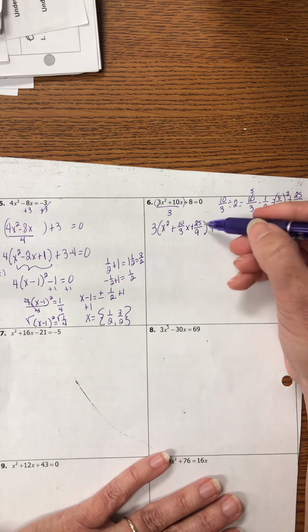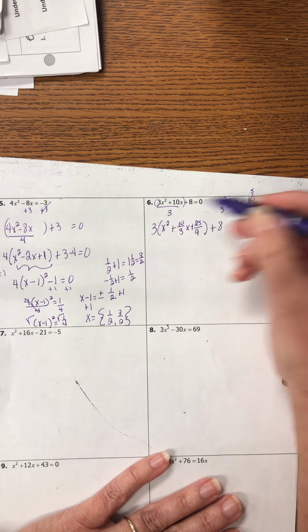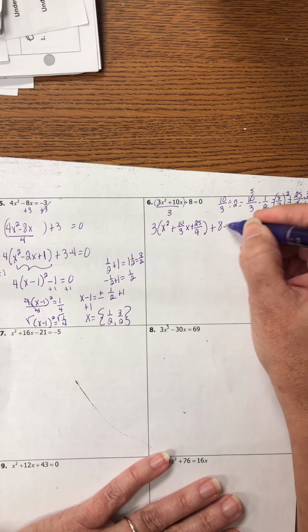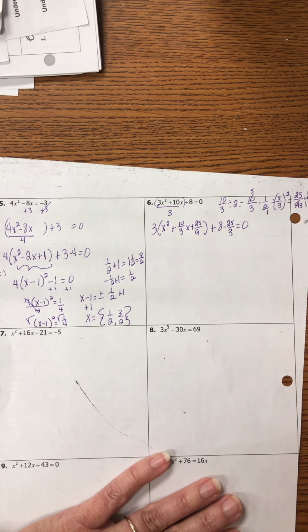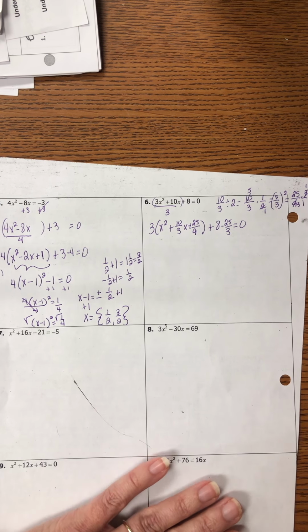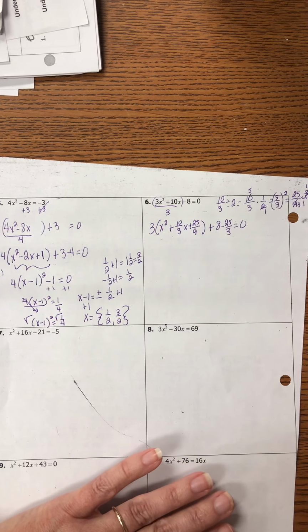But remember, I didn't add just 25 ninths. I added 25 ninths times 3. 3 into 3, 3 into 9. So I actually added 25/3, which means I have to go out here and subtract 25/3. So this is a very unattractive equation, but we're still rocking on.